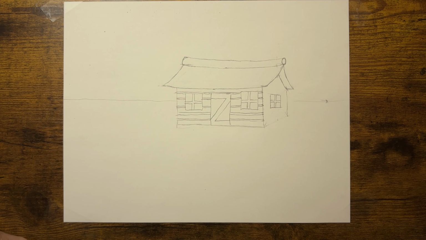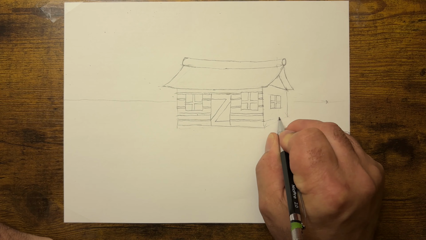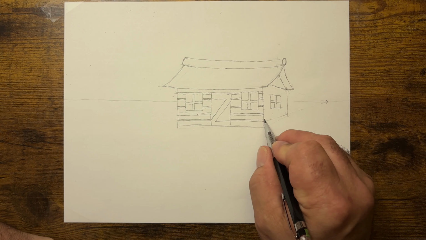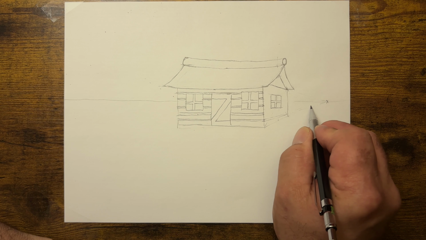For the sidewall of our cabin, use those same marks and run it all the way back to the vanishing point. You can use the ghosting method, or you can use a ruler, whatever works easier.